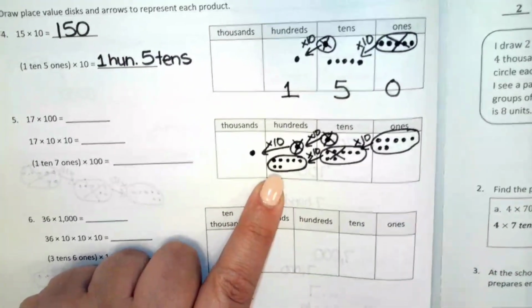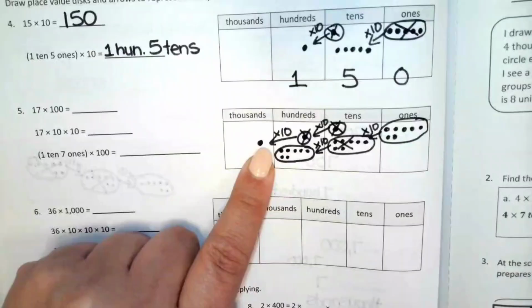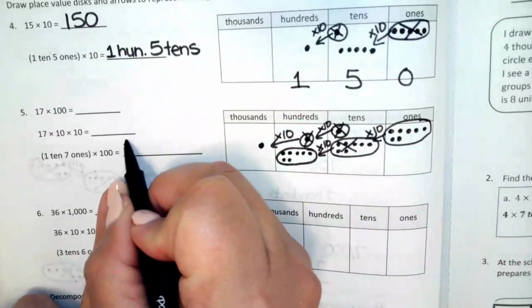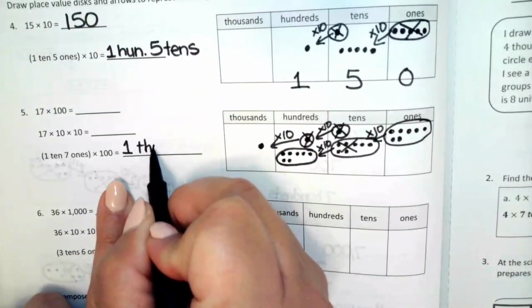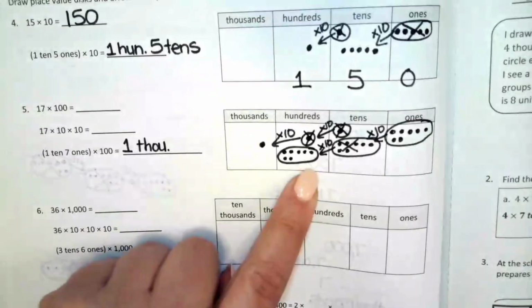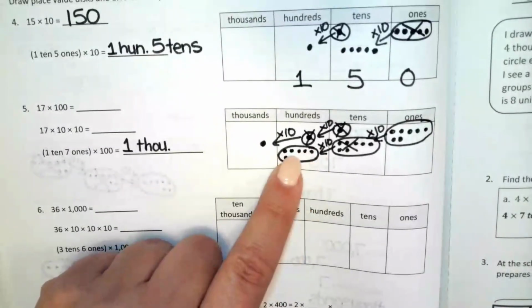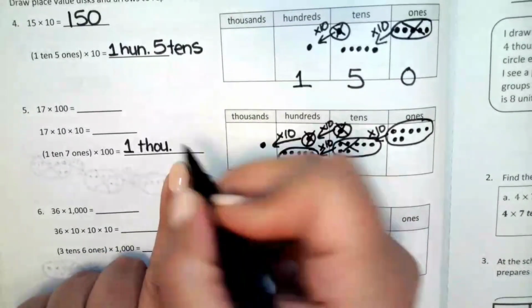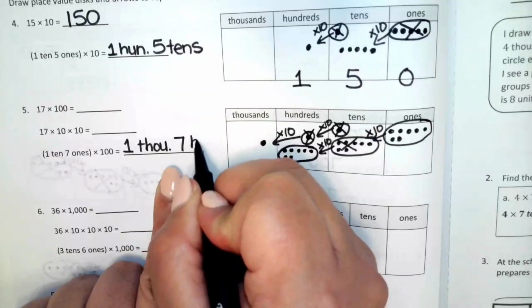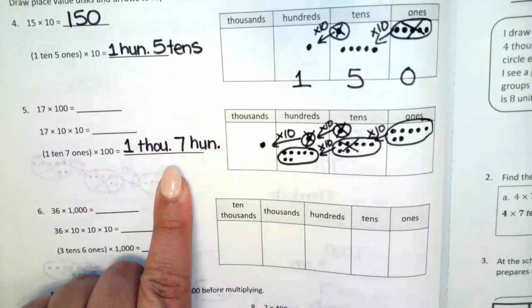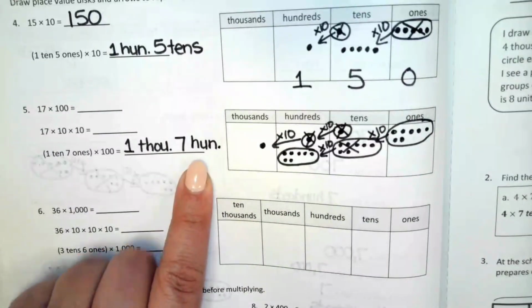Now let's see what we have. We have 1 in the thousands. So I'm going to write that here in unit form. 1 thousand. And we have 7 in the hundreds. So I'll write that in unit form. 7 hundreds.